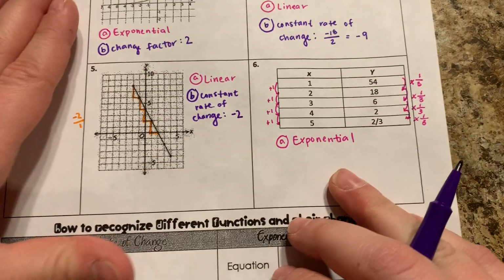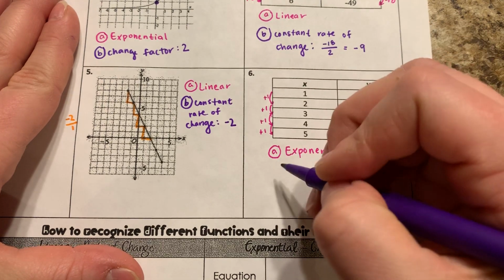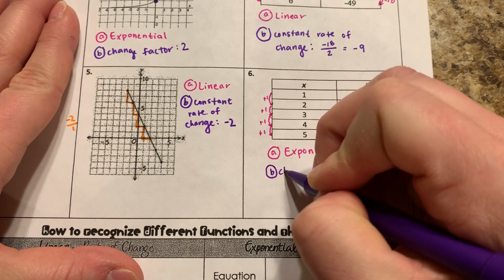All right, lastly, number 6, our exponential. This one is going to have a change factor.